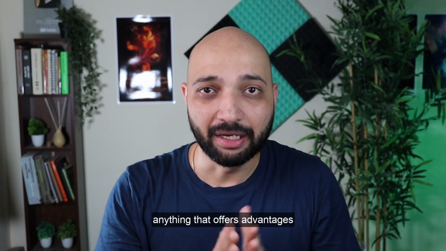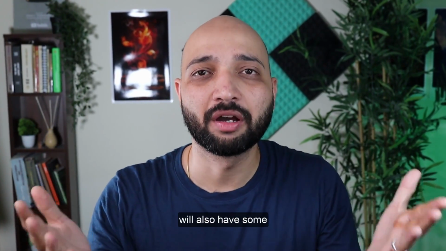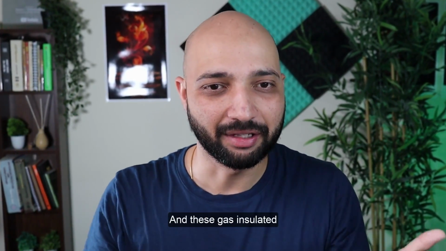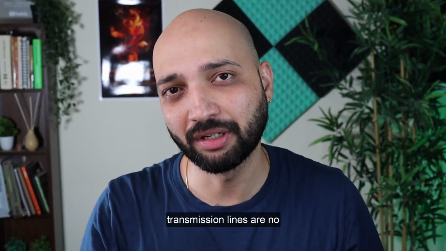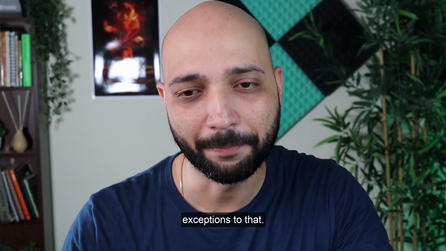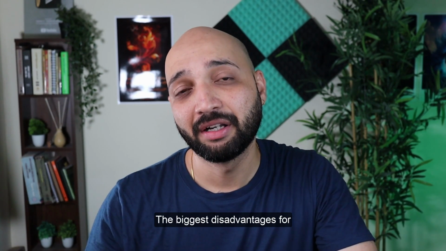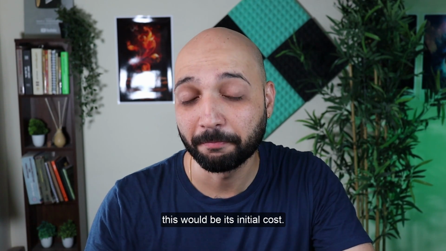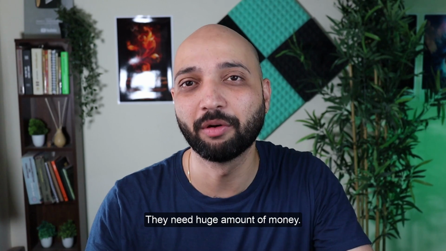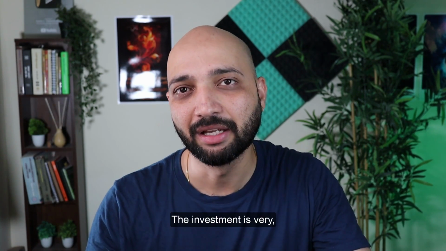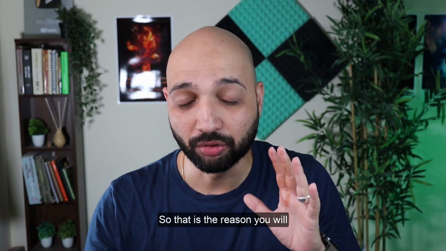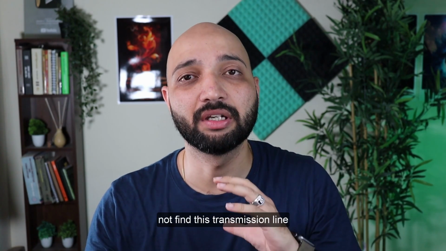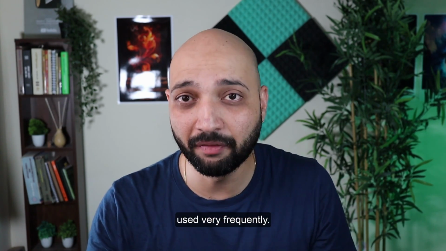Now, of course, anything that offers advantages will also have some disadvantages, right? And these gas insulated transmission lines are no exception to that. The biggest disadvantage would be its initial cost. They need a huge amount of money. The investment is very high. So that is the reason you will not find this transmission line used very frequently.